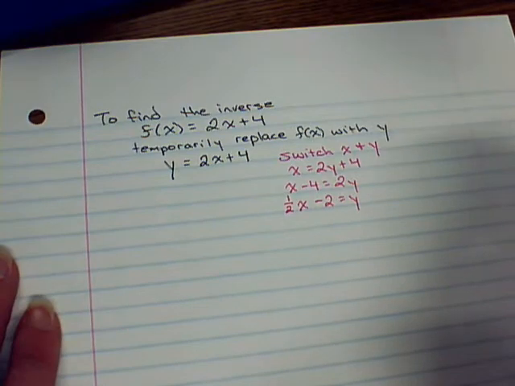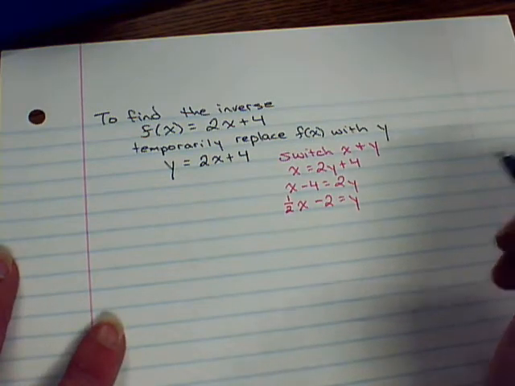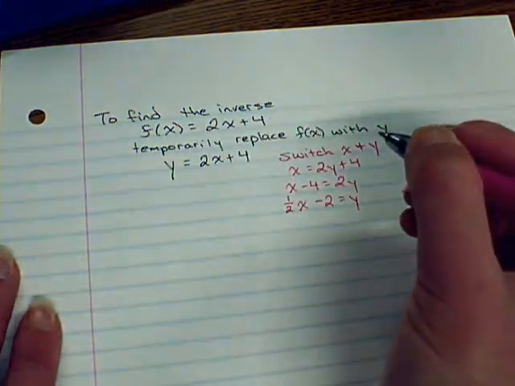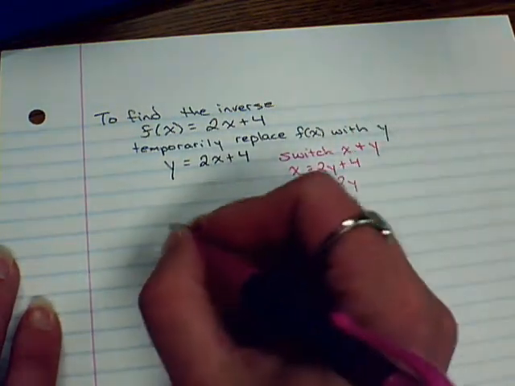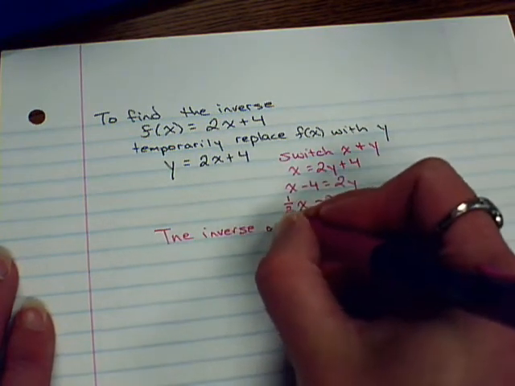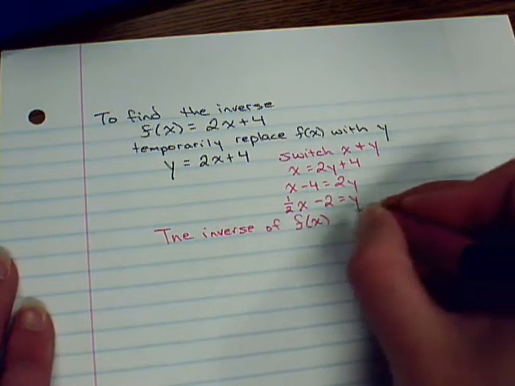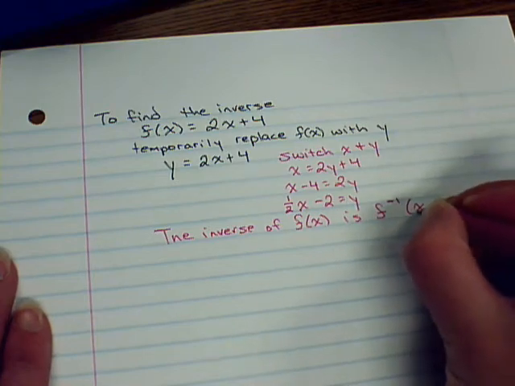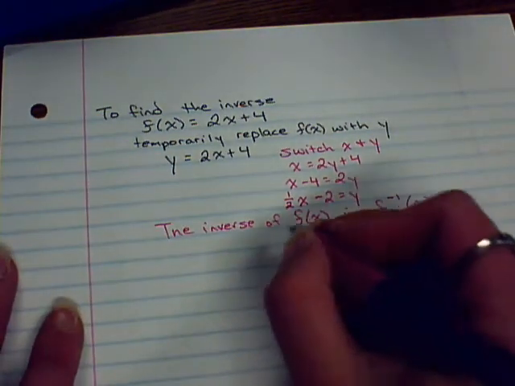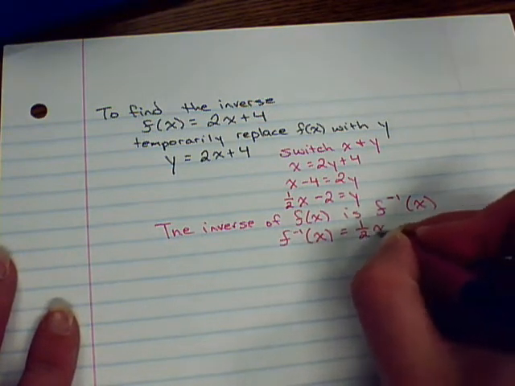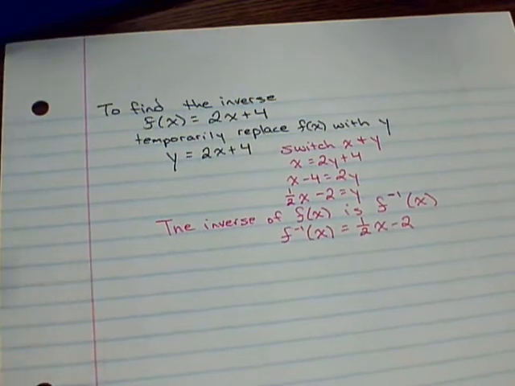Now that is the inverse, but we like to use a different notation. Since this was a function notation, there is a way to represent an inverse with function notation. The inverse of f of x is denoted with this f to the negative 1 of x. What that means is the inverse of f. And we have just proved that the two functions in the warm-up were indeed inverses.